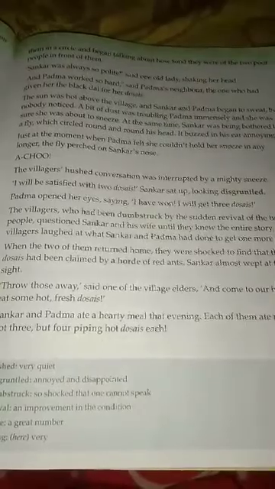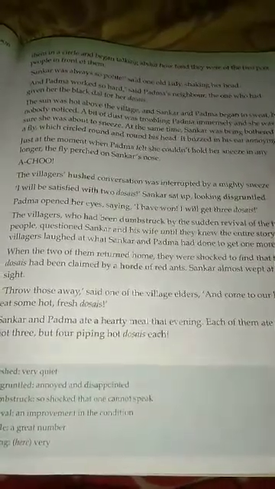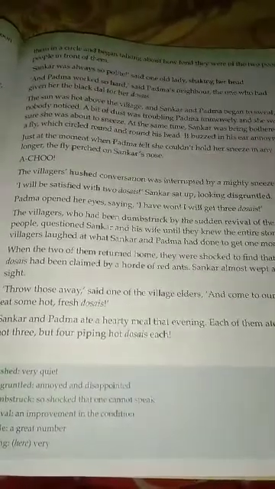The villagers' hushed conversation was interrupted by a mighty sneeze. It was a mighty sneeze, and whatever the villagers were conversing, everything stopped. "I will be satisfied with 2 dosas." Shankar sat up looking disgruntled.